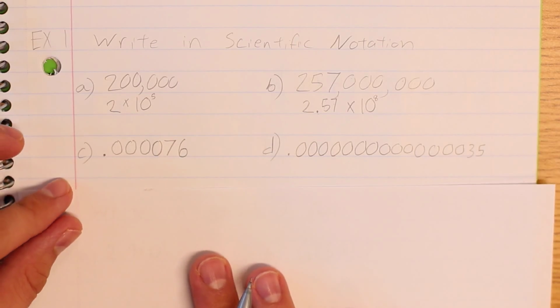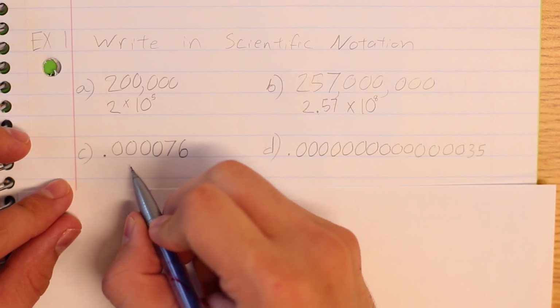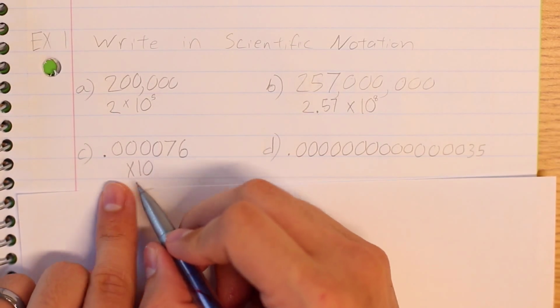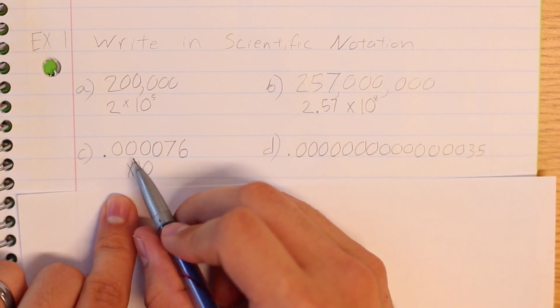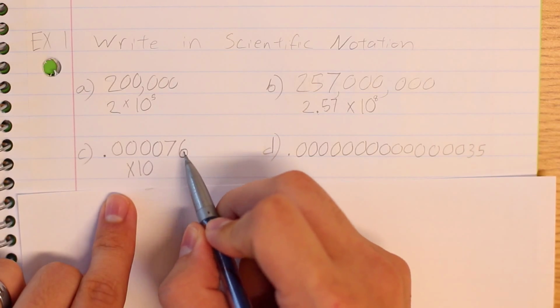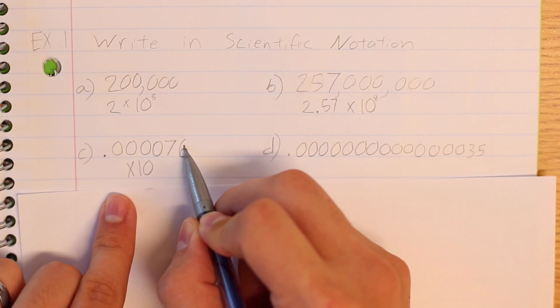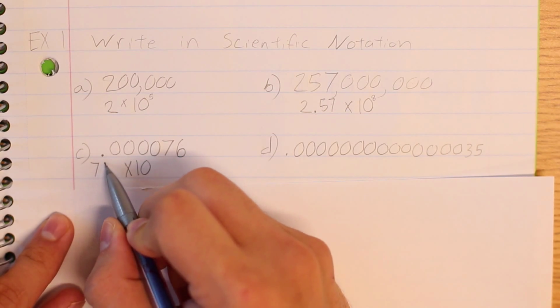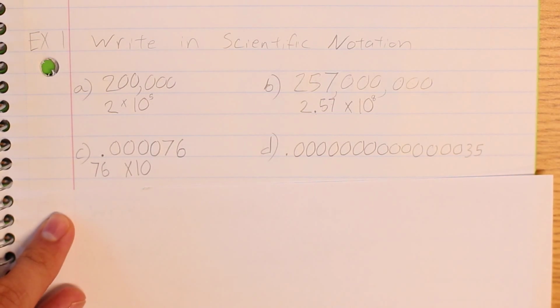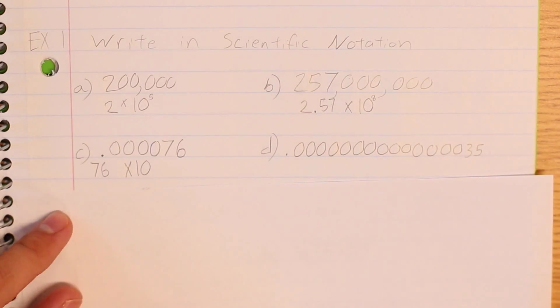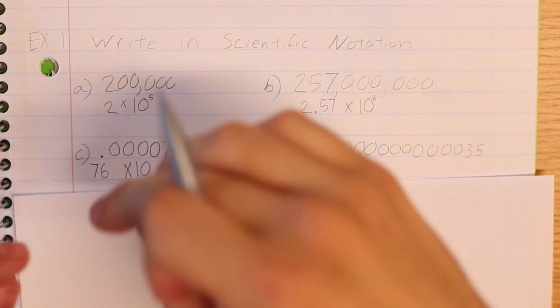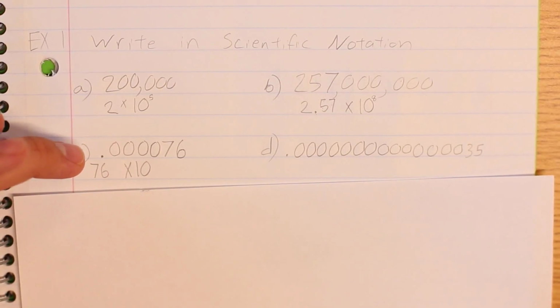Anyways, I know, like all of my scientific notation problems, I'm going to have a times 10 right there. I don't know what the power is, but I'm going to have a times 10. Now, you've got some numbers here. You've got a 7 and a 6. You need to write them in that order over here, okay? A 7 and a 6, okay? I have a 7 and a 6. The question is, how do I... But first I got to take care of one thing.